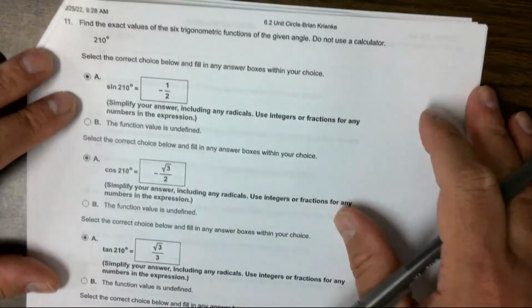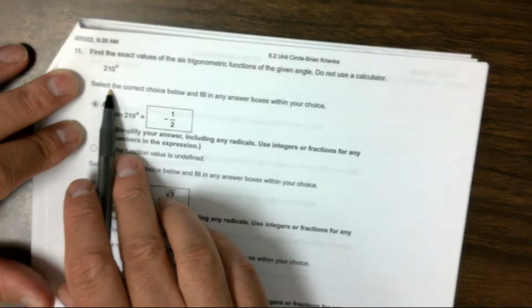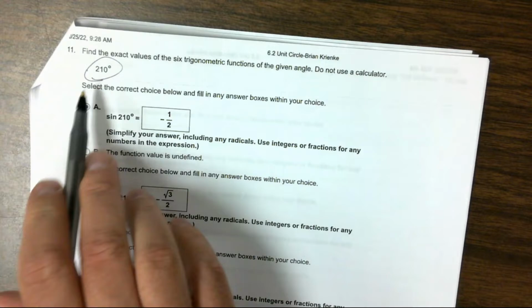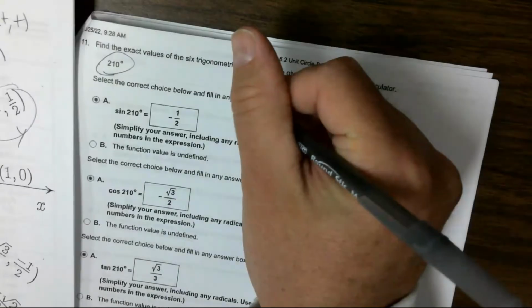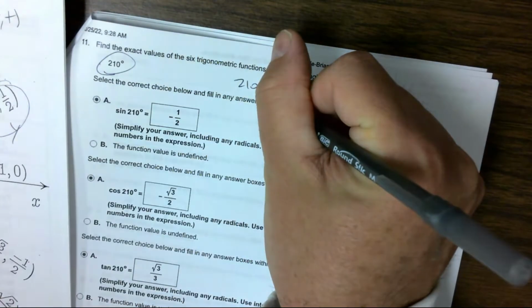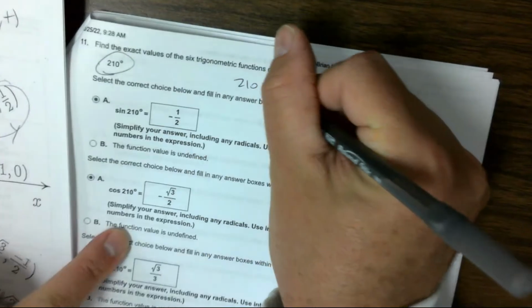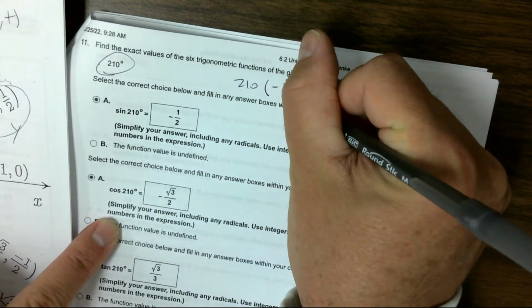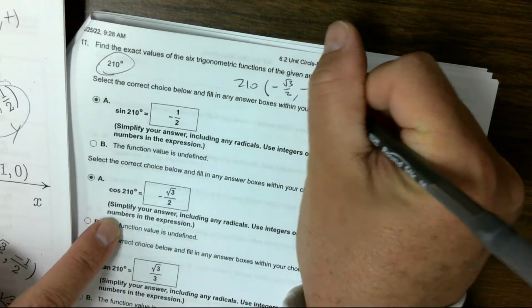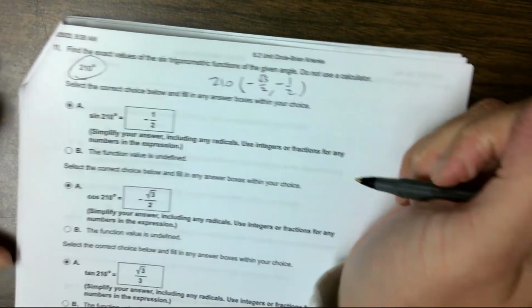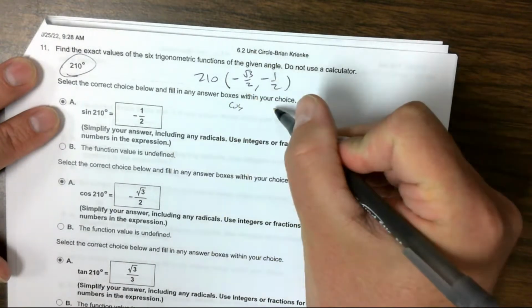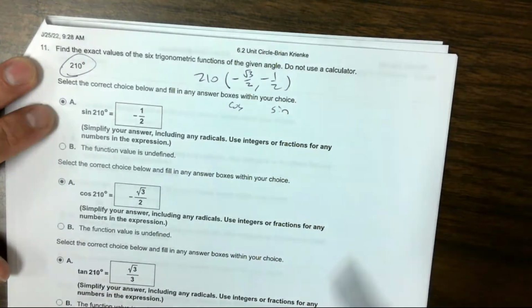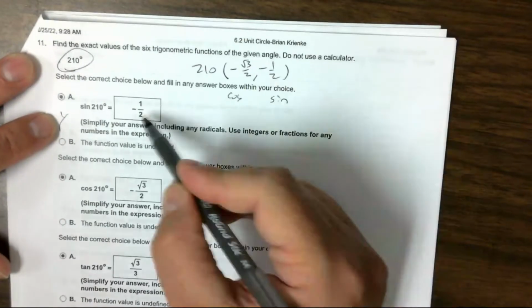Now on 210 degrees, that type of problem, look on your unit circle first to see if you already have everything, and you do. So on 210, I'd write down my ordered pair, negative square root of 3 over 2, comma, negative a half. And this is your cosine, this is your sine. So the sine is the y, so you just type that in.